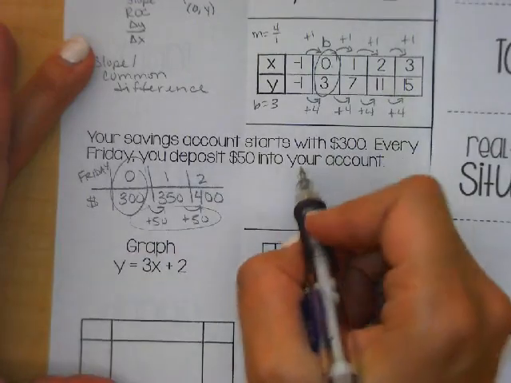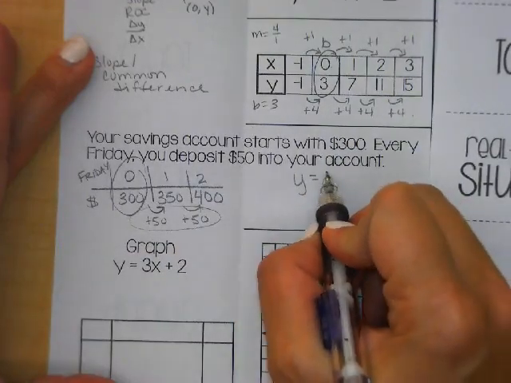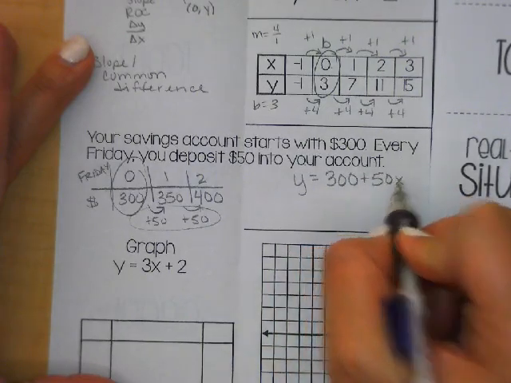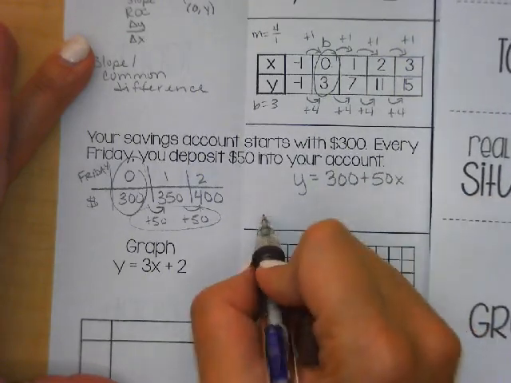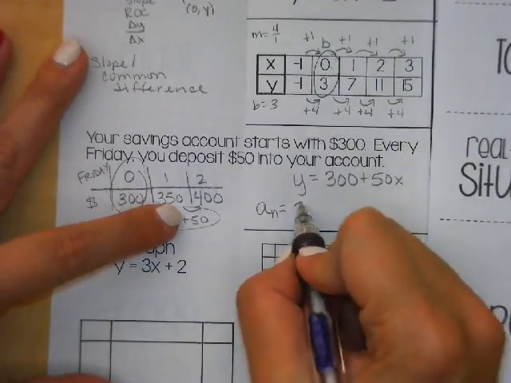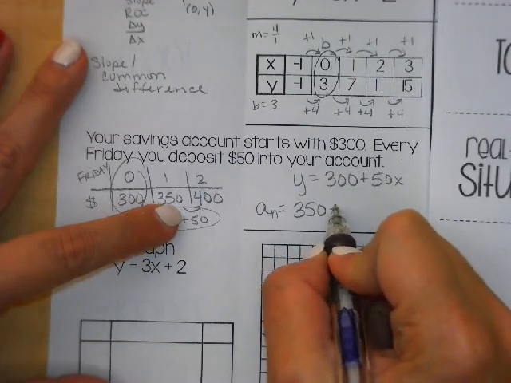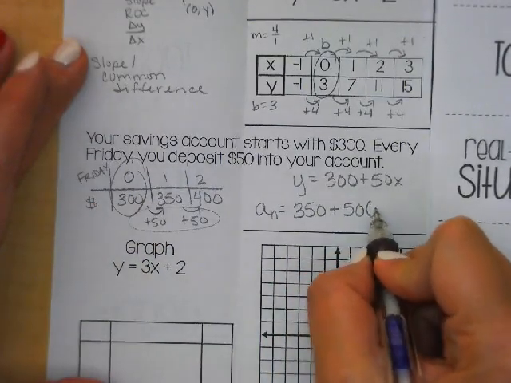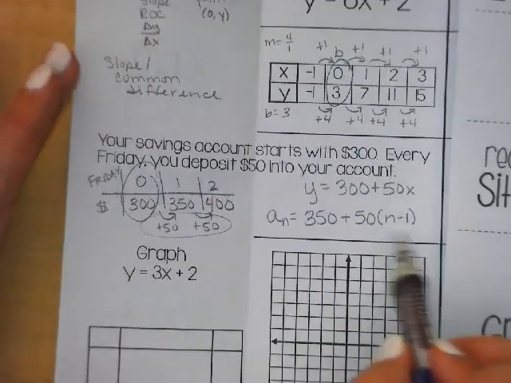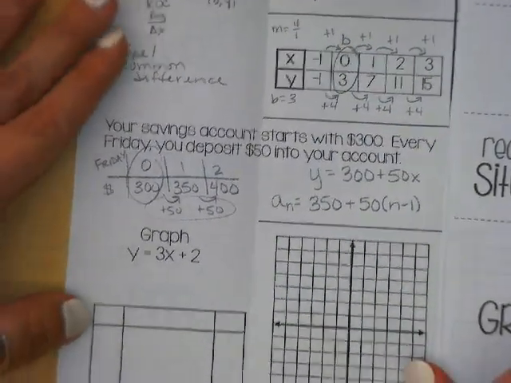Here's your b value. You can say y equals 300 plus 50x. If we were to write this as a sequence, you would write a sub n is equal to, now we're starting at 350, plus 50 times n minus 1. Same difference. If we simplified this, we would get the same thing.